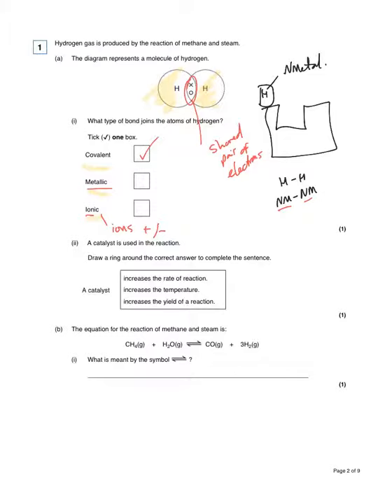The next question: a catalyst is used in the reaction. Draw a ring around the correct answer. A catalyst increases the rate of reaction, increases the temperature, or increases the yield. Well, a catalyst increases the rate of reaction, and it is not used up. Okay? It does this by creating an alternative pathway for the reaction which has a lower activation energy. That's what a catalyst does.